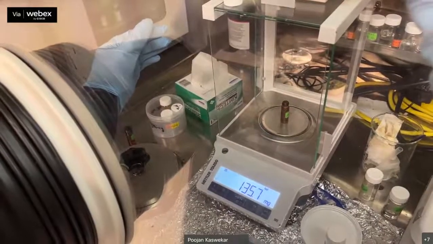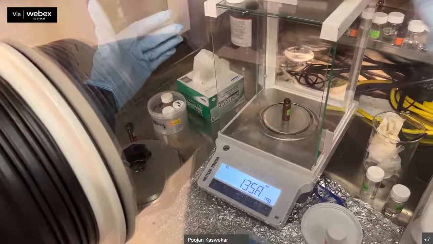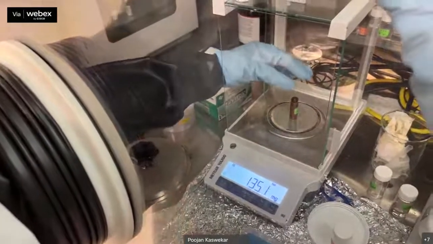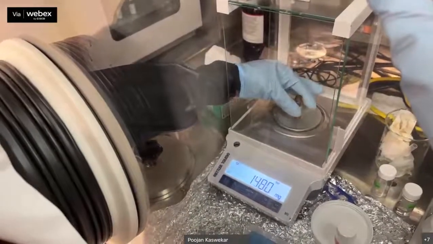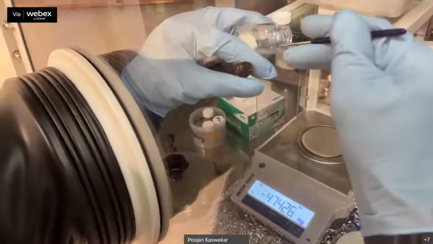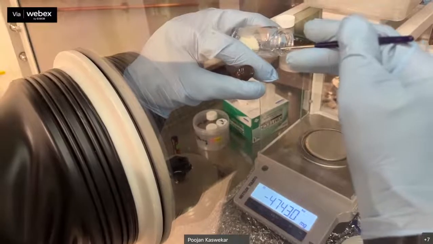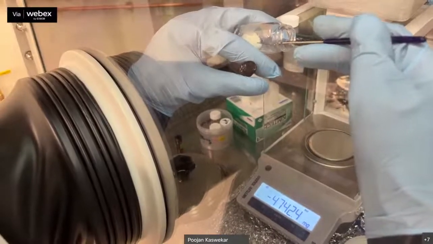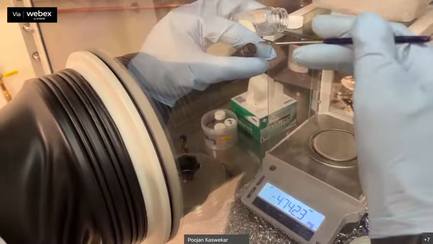Because as you know, every material's molarity is different. Every material's weight is different. So depending upon the weight of the material, you need to take the amount of material over there. Some materials are very light, and some materials are having more weight for less content.